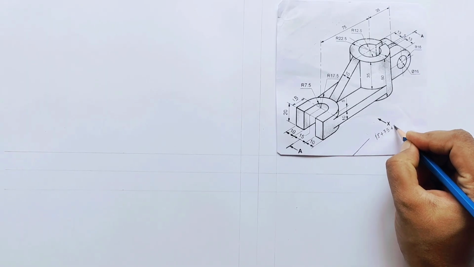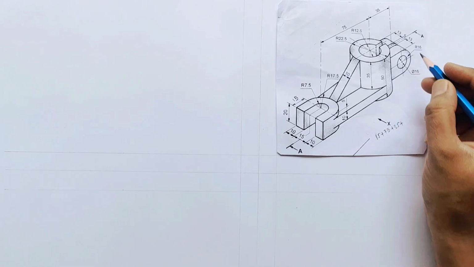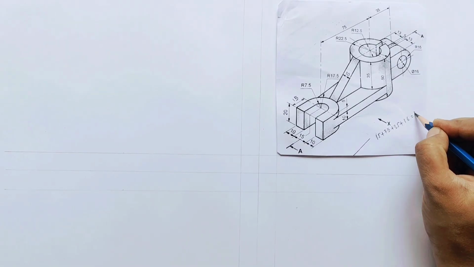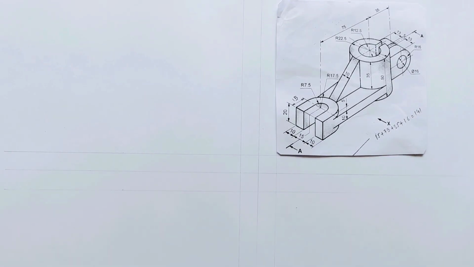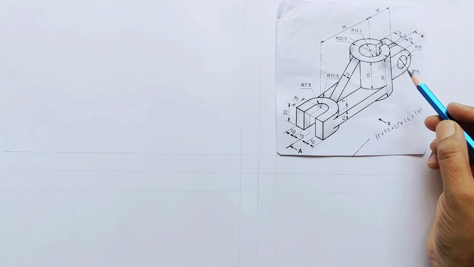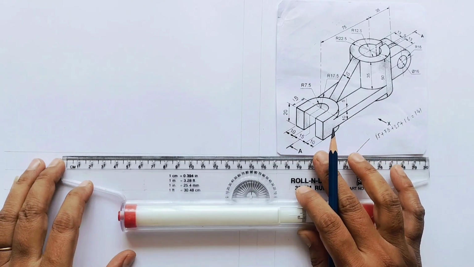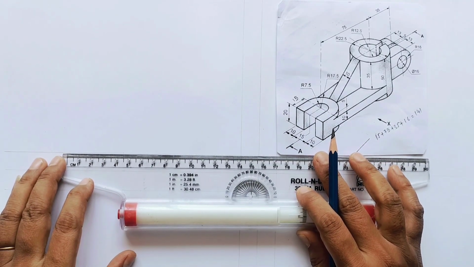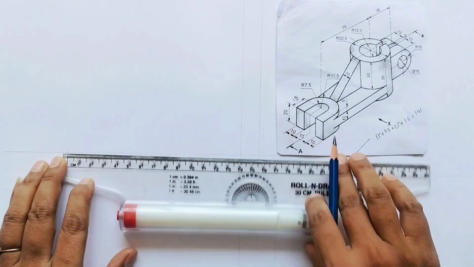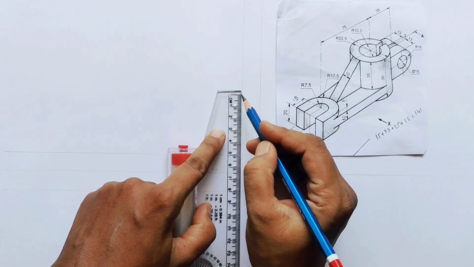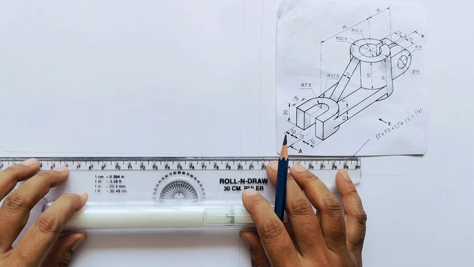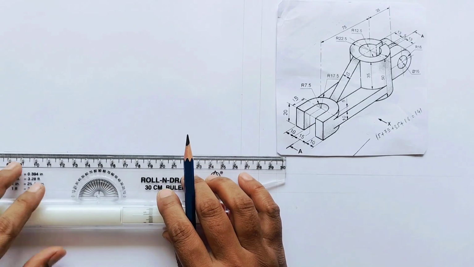So 15 plus 75 plus 35 plus the radius, which is 16, so the total is equal to 141, and the height is here, it's 50. So draw a rough box of 141 by 50. Our front view will get fixed in that box.